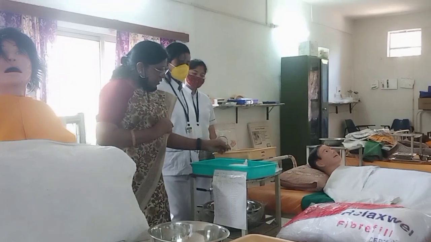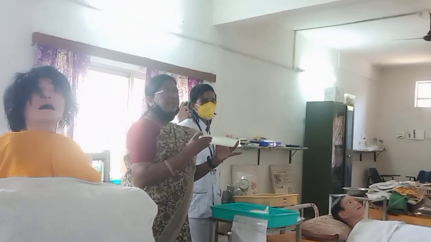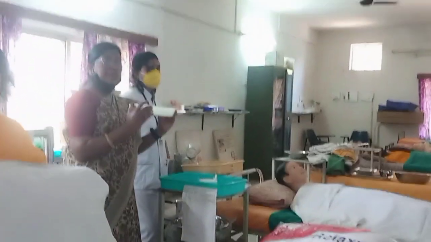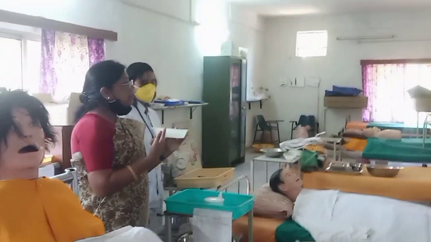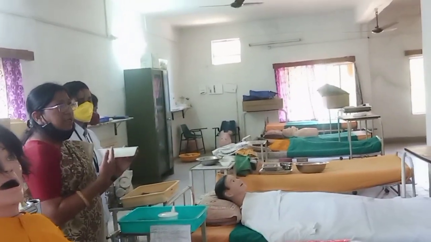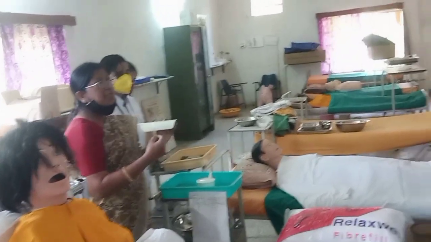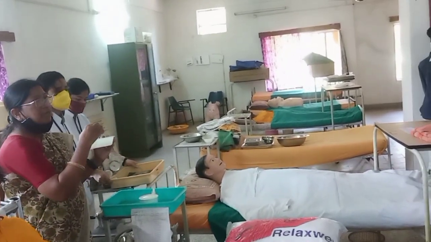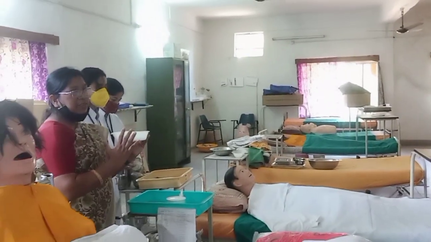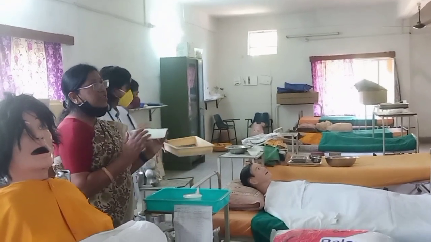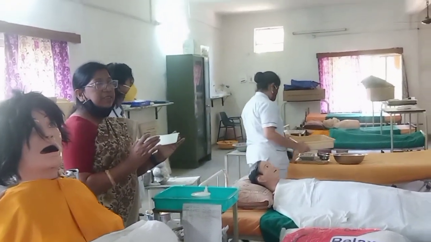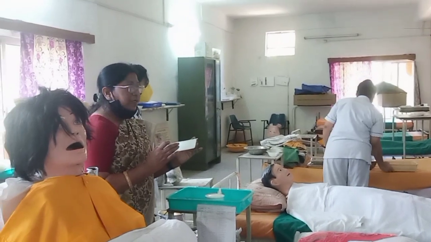Now this is very important, to collect dressing material. Okay, if there is a stitch remove करते हैं, so you can keep the wastage in the kidney tray. At the time of each procedure, you have to keep the kidney tray along with your tray.